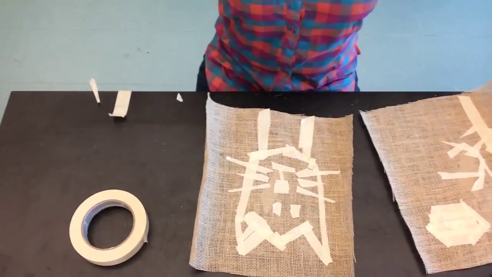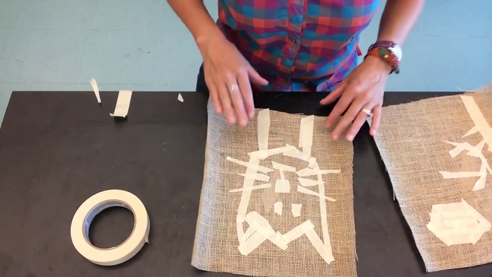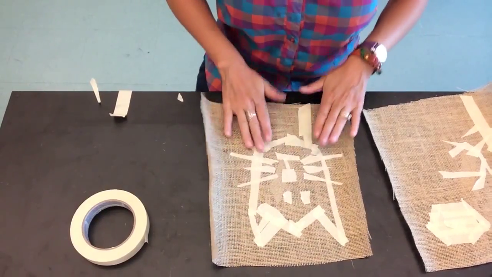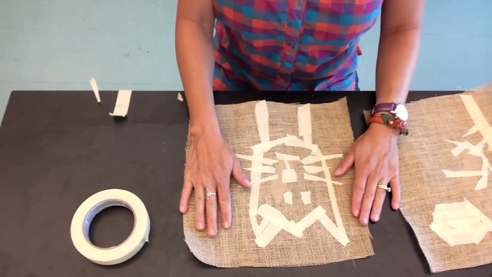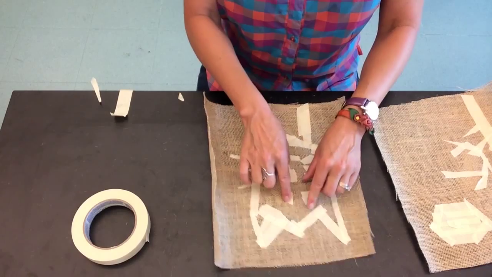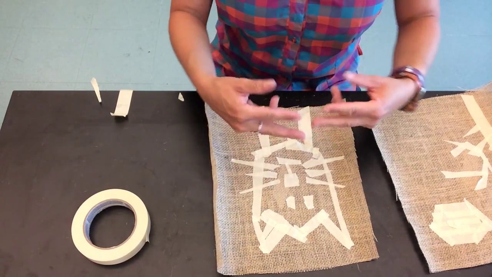Okay, so I'm all done with my cat. Isn't that fun? Cats, cats, cats. All right, so again, remember, I've used all these little pieces. You can use them, and you can use scissors to cut your tape if you want.